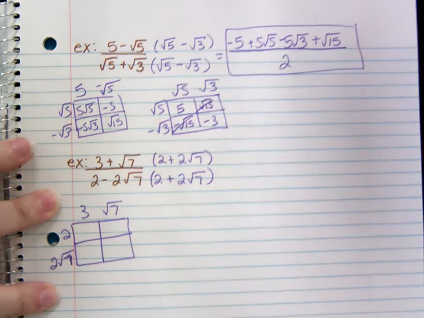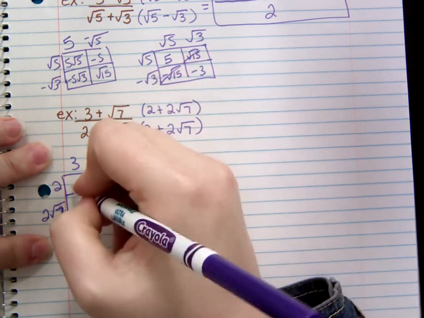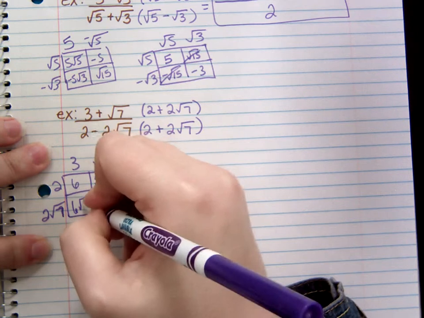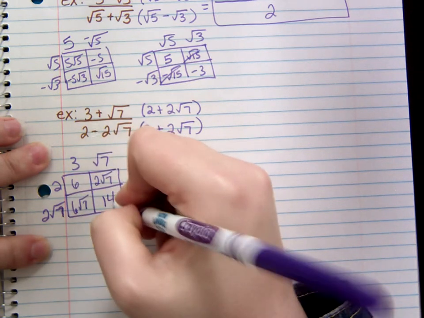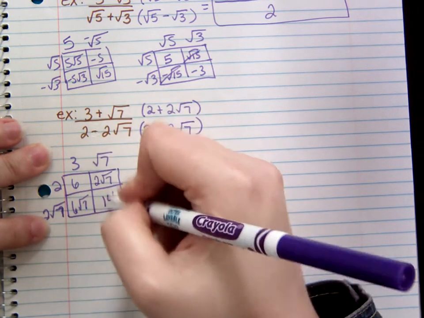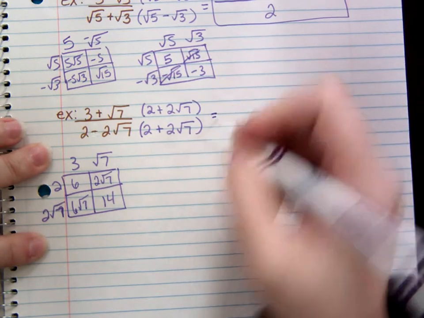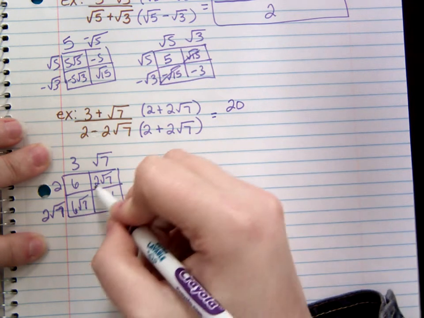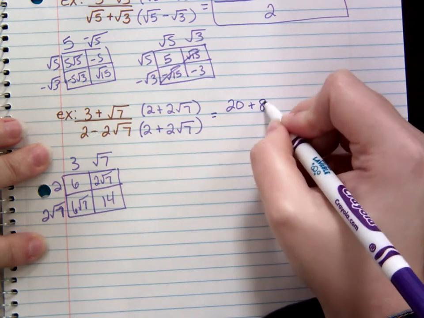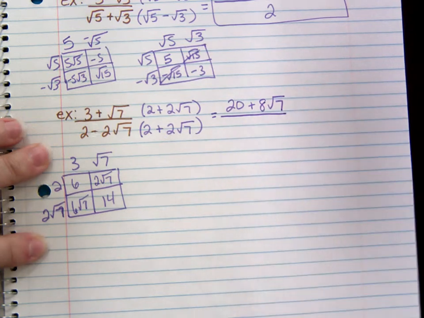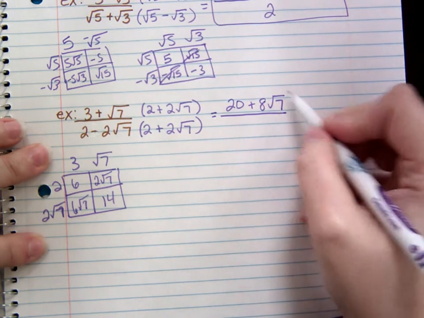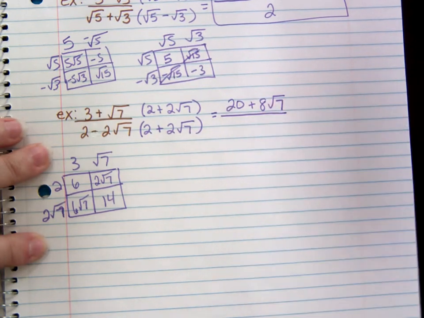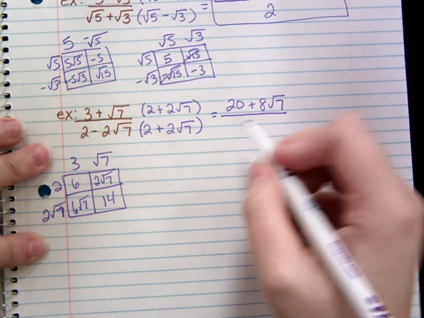I do the box method for the top. I'm going to get 6 plus 2 square root of 7 plus 6 square root of 7 plus 14, because 2 times the 7 I get will be 14. So combine like terms, 6 and 14 give me 20. Add these together to get 8 square root of 7. Now 8 square root of 7, that can't simplify, so at the moment we're not going to do anything to the top. We might have to reduce later, but we'll see.